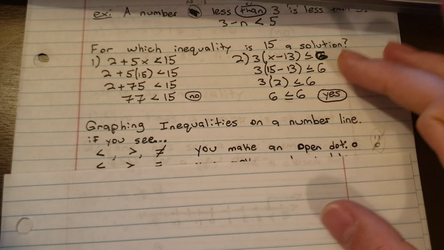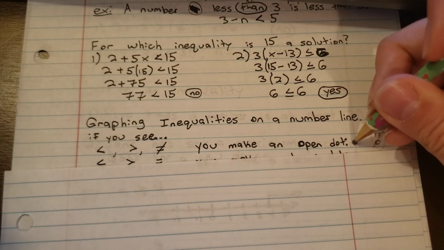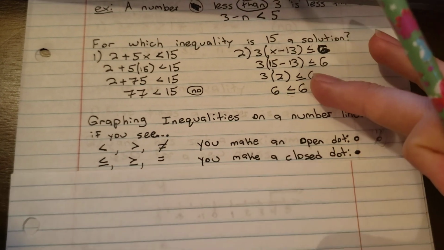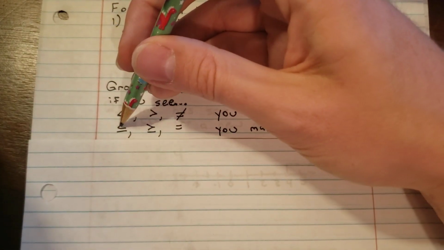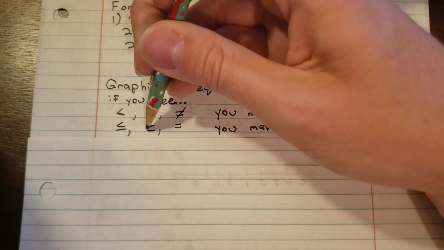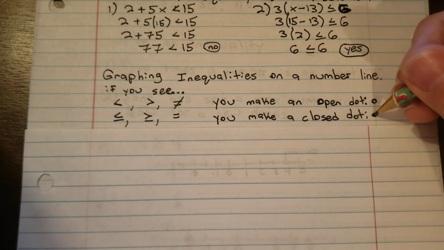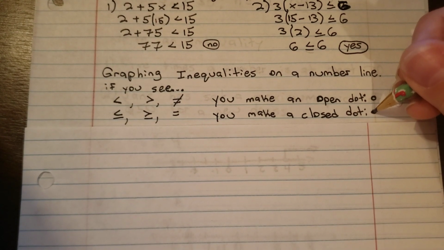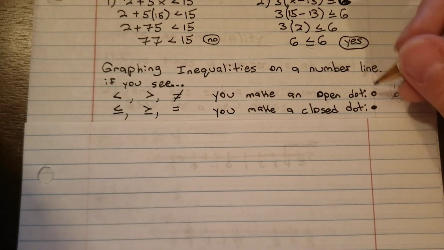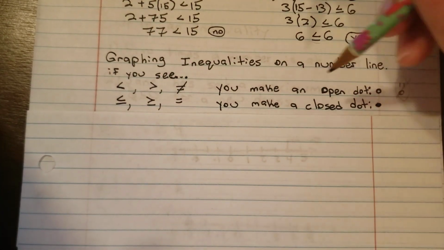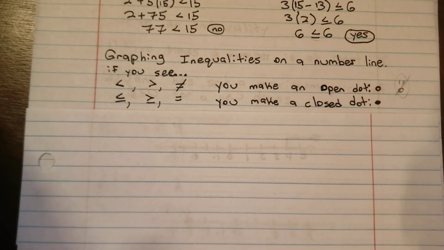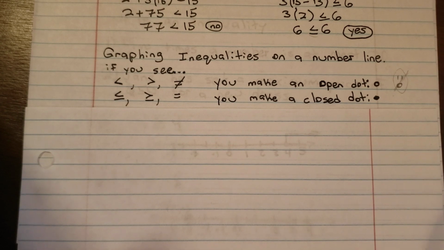Okay. You'll just see an open dot at the number. But if you see less than or equal to, greater than or equal to, or equal, you make the dot closed. This is what we're used to seeing, closed dots. But now, if it's any of these three, you just make that dot open. Don't worry, I've got plenty of examples.